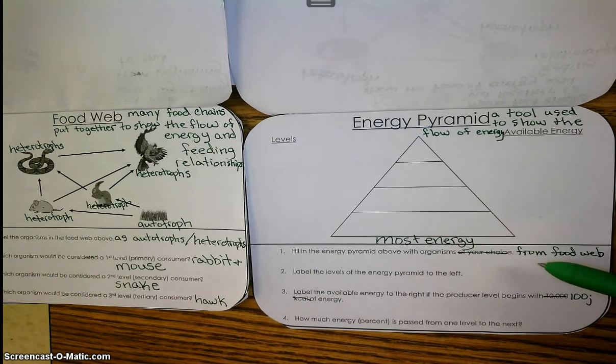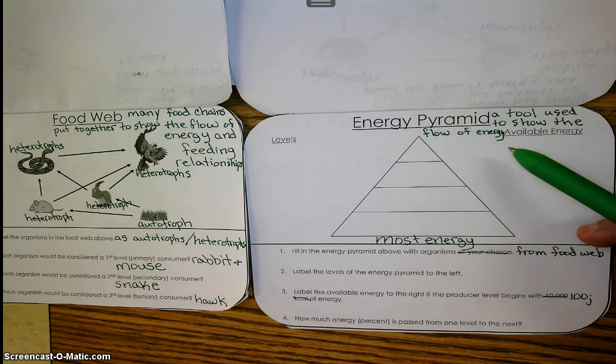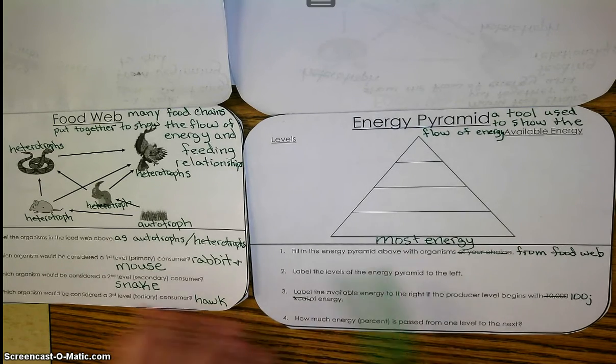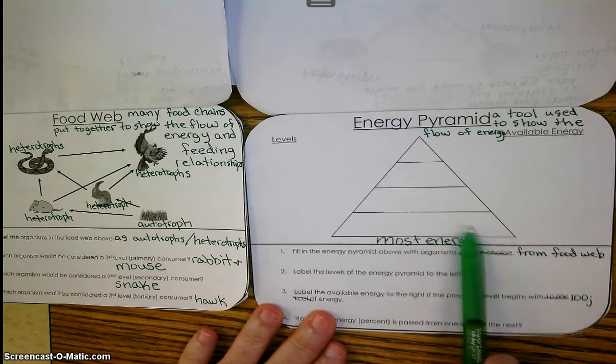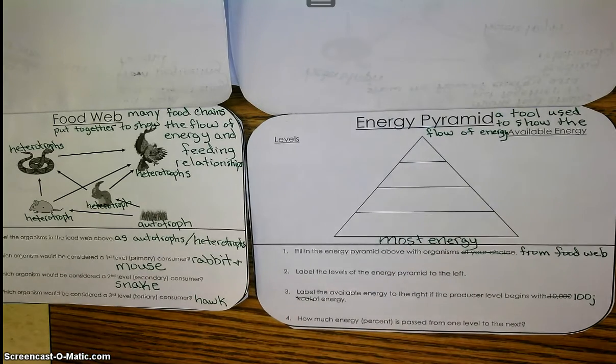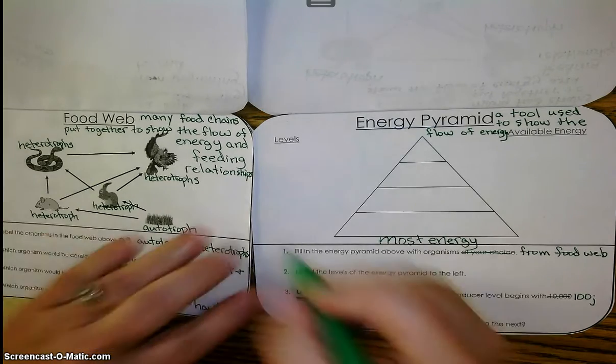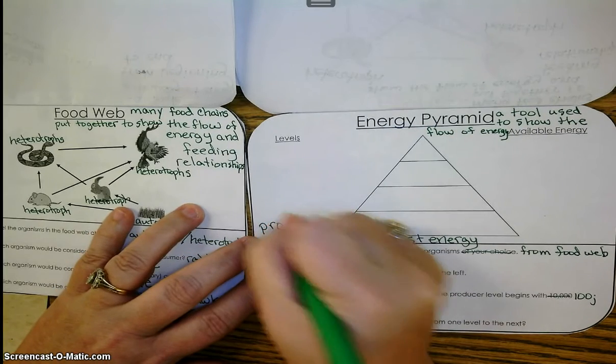Just like it's also the one where there would be the most organisms, maybe not counting their names, but individual organisms. There's going to be a lot more blades of grass than there are hawks, okay? And so everything that goes in this first level is considered to be a producer or an autotroph.